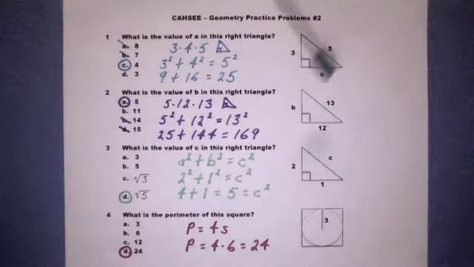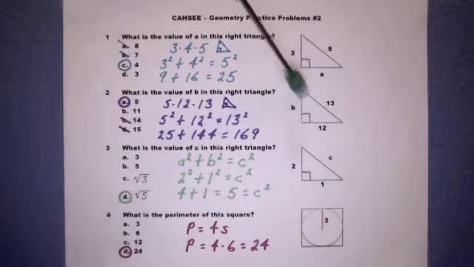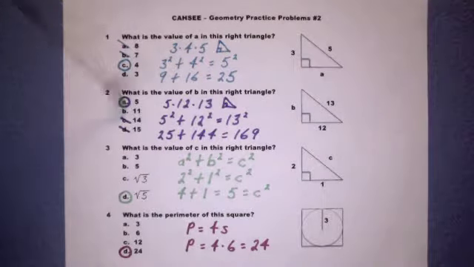I know that all of the sides of this right triangle are integers. There are two special right triangles. There is a 3, 4, 5 right triangle. That's not this one. And there is a 5, 12, 13 right triangle, which is this one. The answer is 5.